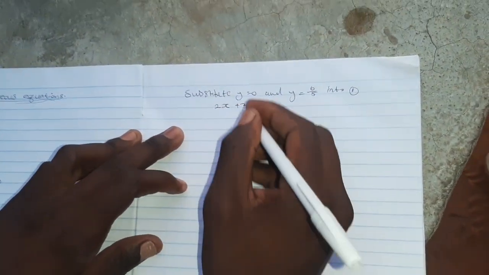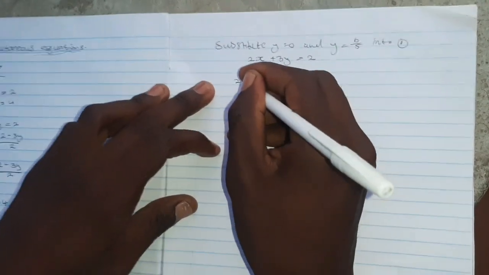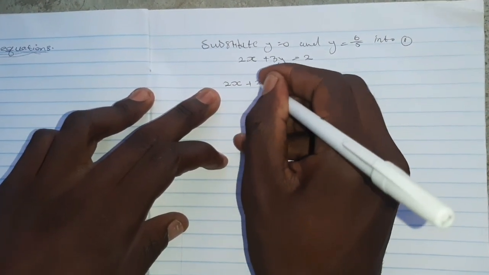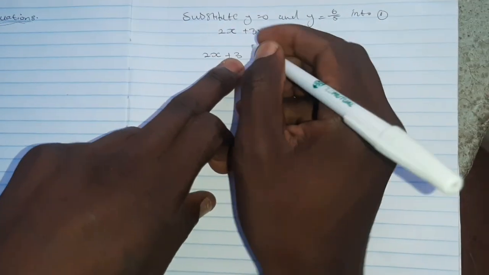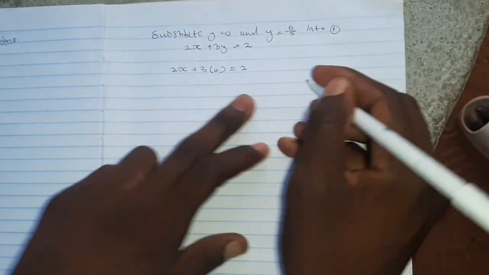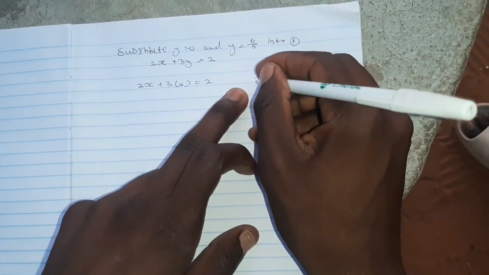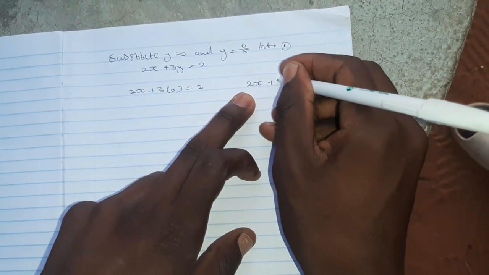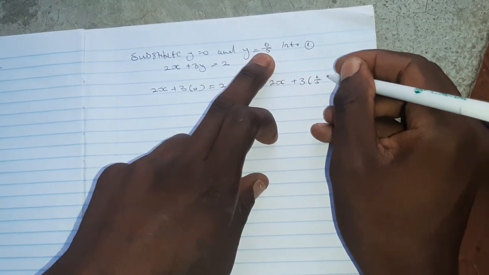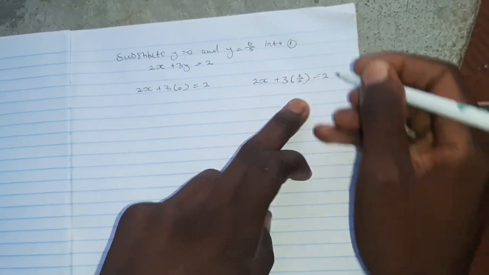We start by saying 2x plus 3, and in the place of y we substitute 0, which is equal to 2. Also we take the other side by saying 2x plus 3, and in the place of y we substitute 6 over 5, equal to 2.